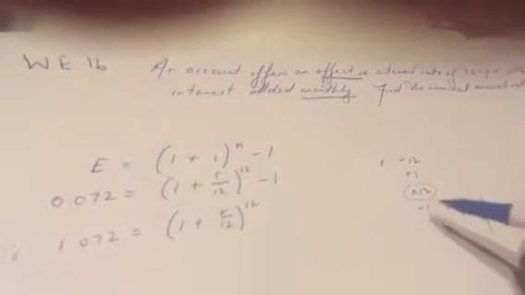Now the next thing is I have to undo to the power of 12. So if it said to the power of 2, it said squared, we would square root it. If it said to the power of 3, which is cubed, we would cube root it. If it's to the power of 12, the only way to undo it is to take the 12th root. You have to use your calculator for that.